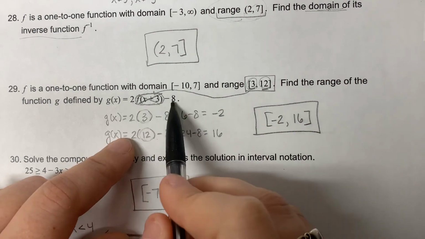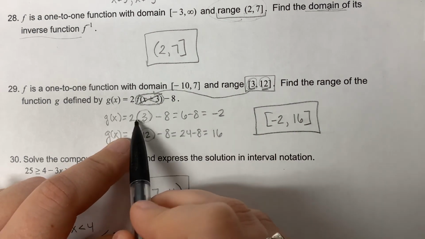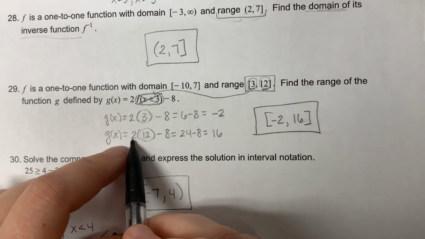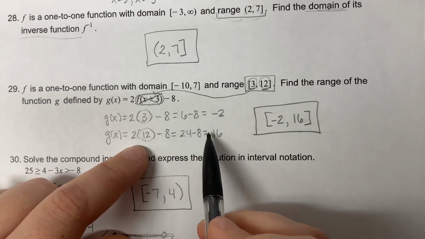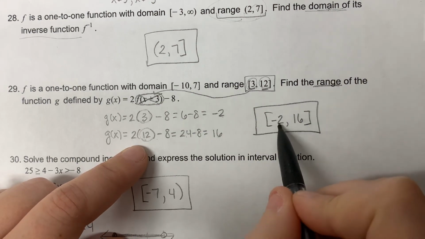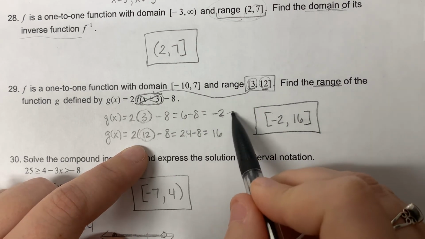Then I just used this information around it to solve. So 2 times 3 was 6, minus 8 was a negative 2. 2 times 12 was 24, minus an 8 was 16. So that made my new range from negative 2 up to 16. So this to this.